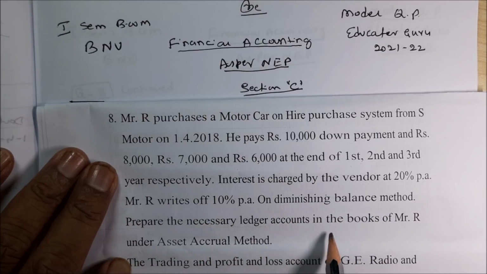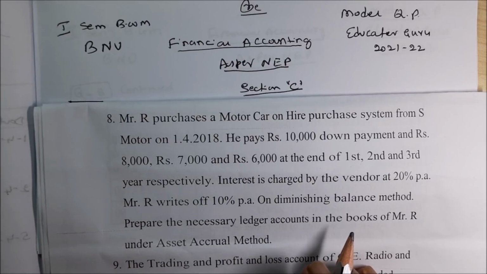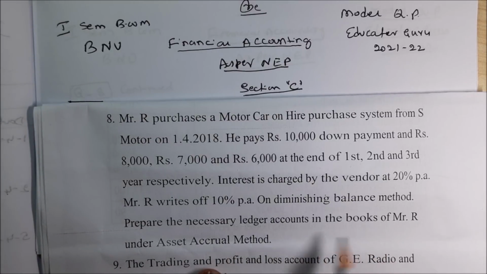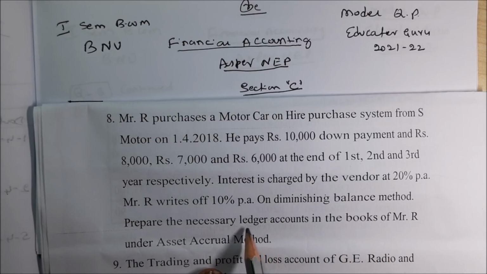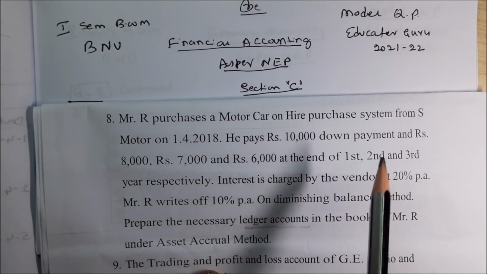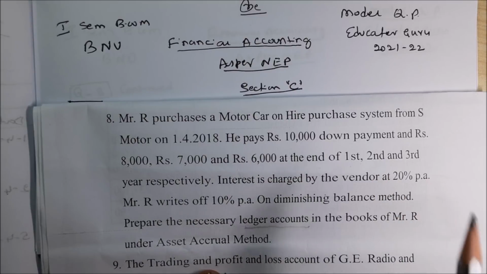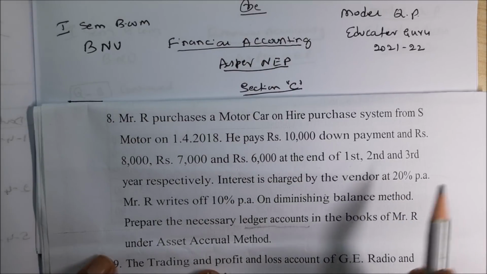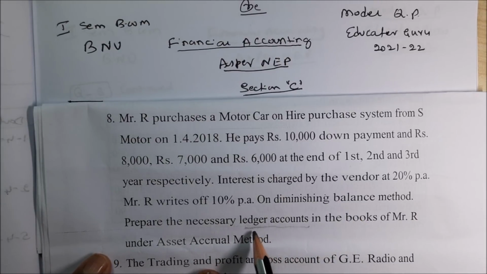Mr. R writes off 10% per annum on diminishing balance method. Prepare necessary ledger accounts in the books of Mr. R under asset accrual method. Students, you see that I have given it like this, under asset accrual, prepare necessary ledger accounts. But for 10 marks, it is too much. They will ask either one or two ledger accounts, not everything, because you have to show the calculation and do the problem also. It takes a lot of time and the number is only 10 marks. But I have given it for your practice.